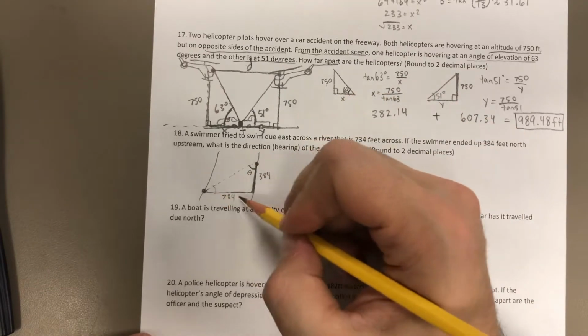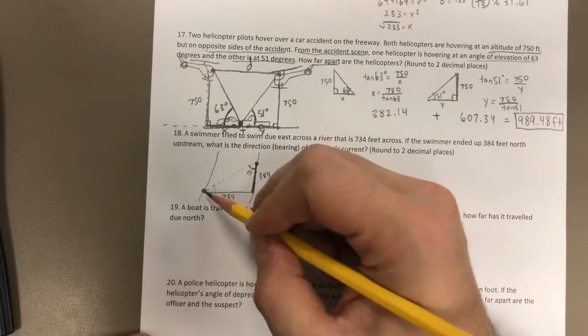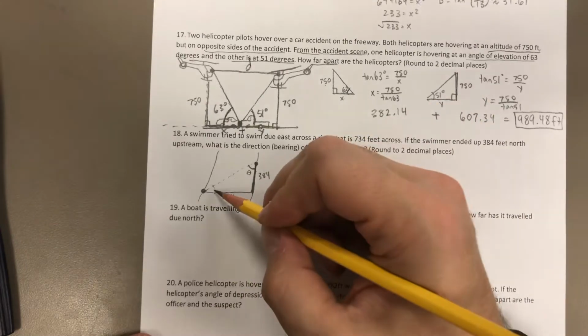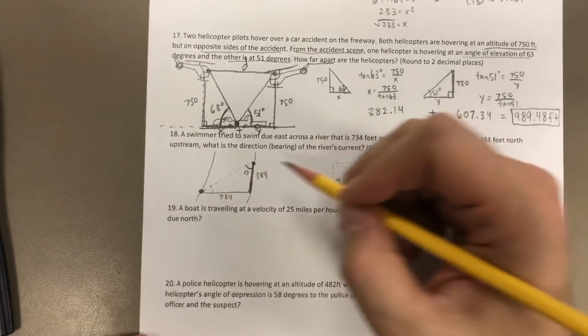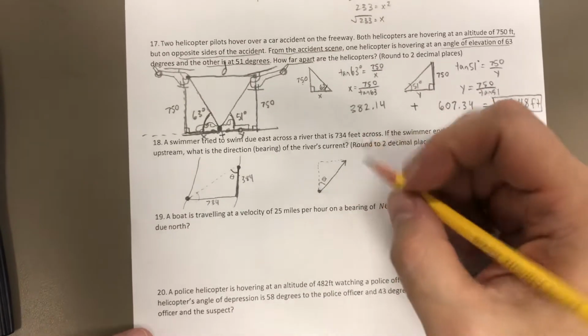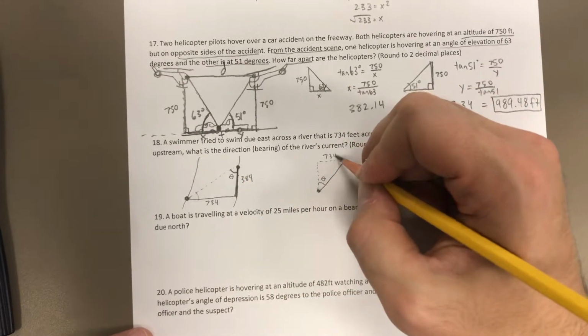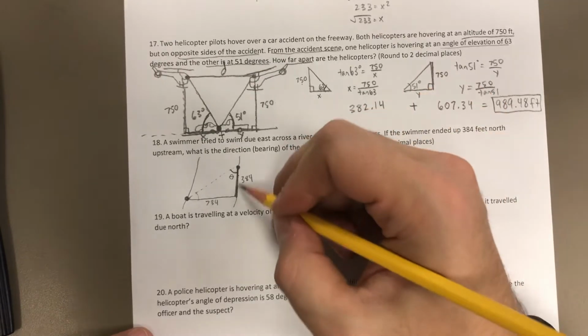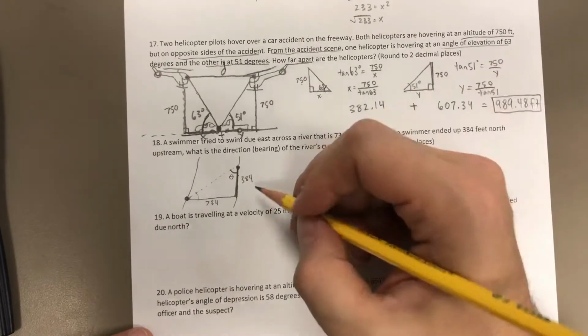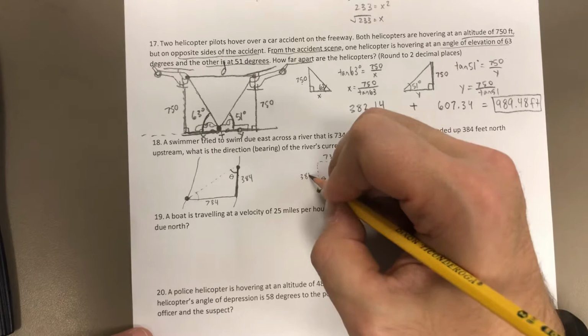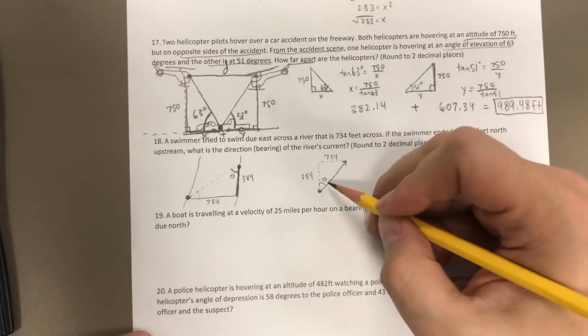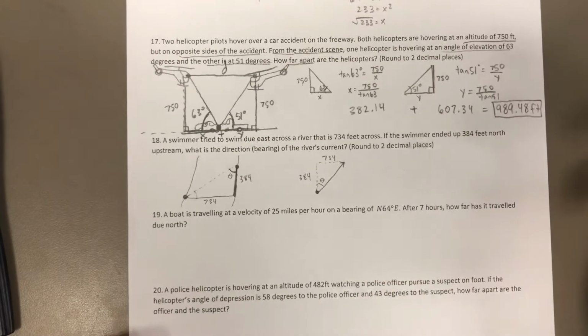Notice that this angle doesn't have a side that goes north or south. It just goes east and west or diagonally. This is not going to be your bearing angle. It's going to be this one. So with that in mind, relative to this angle, the side across from it is 734, the distance that we go east. And then the side right next to it, the adjacent side, is going to be 384, the side that goes north. So we can find this angle really easily by using inverse trig.